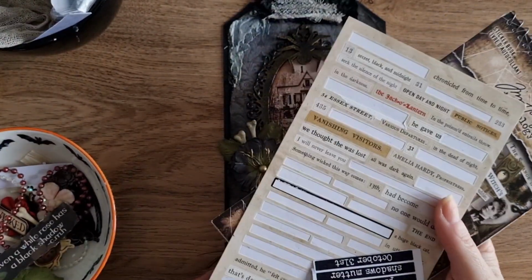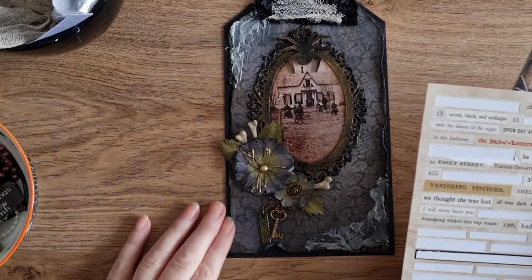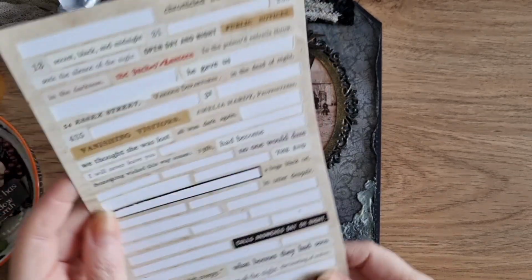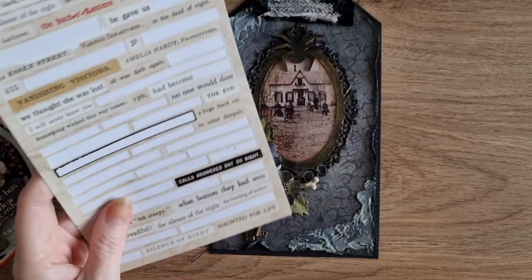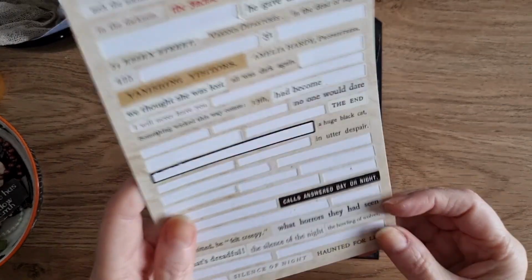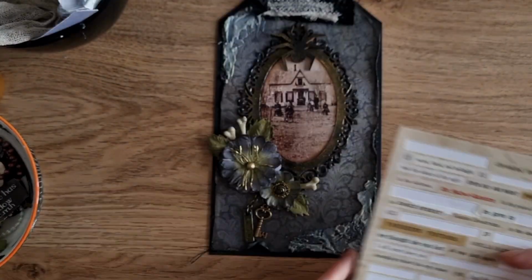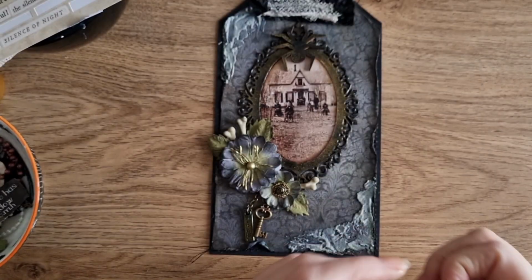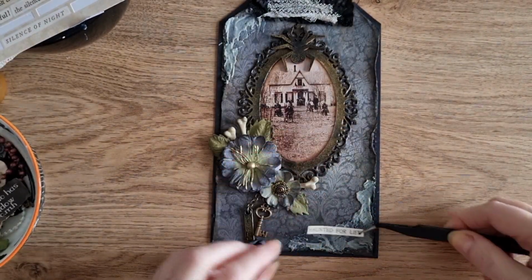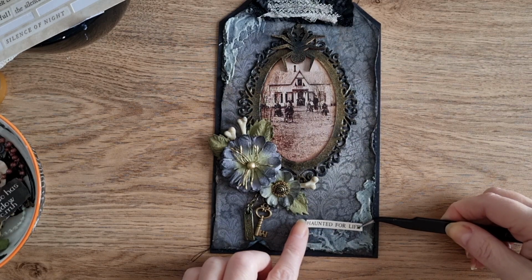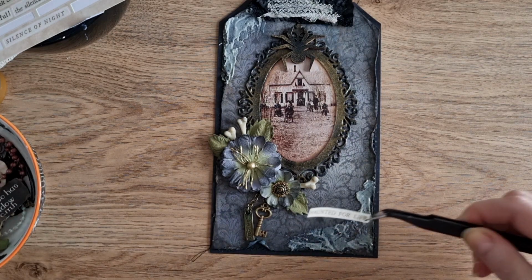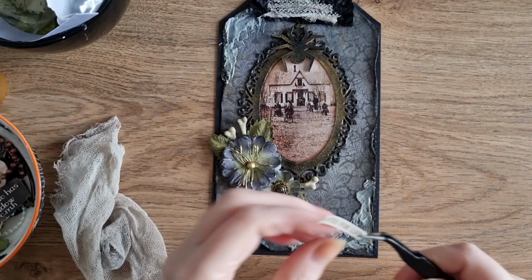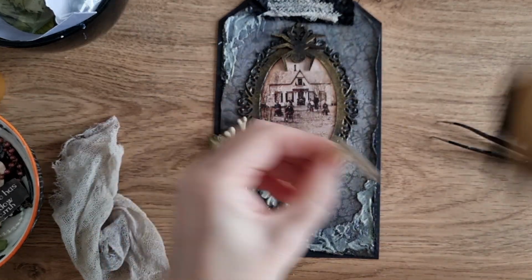So I have some of the Tim Holtz words. What horrors they had seen. That seems quite fitting for that creepy. Haunted for life. I do kind of like the haunted for life. Vanishing visitors. Let's see what that would look like, even though I'd ink it. Like haunted for life. Maybe I could put some more cheesecloth behind it. Maybe. Let's ink this first because I need to know what I think.